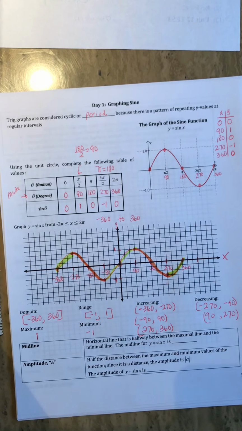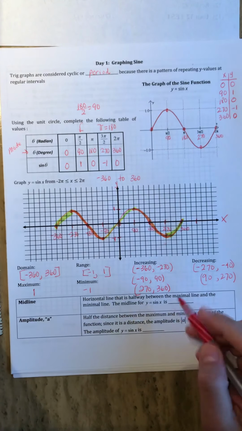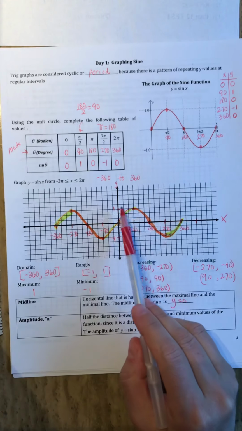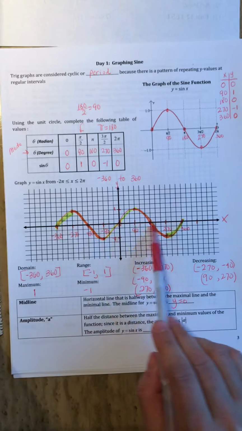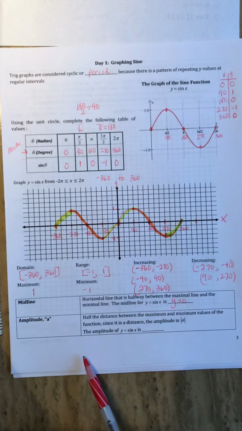So the midline is the horizontal line that is halfway between the max line and the min. The midline for y equals sine x is y equals 0. You're looking from here to here, the midline right here is at y equals 0.